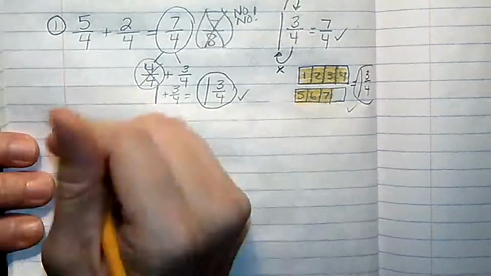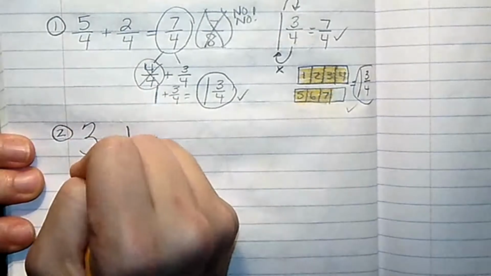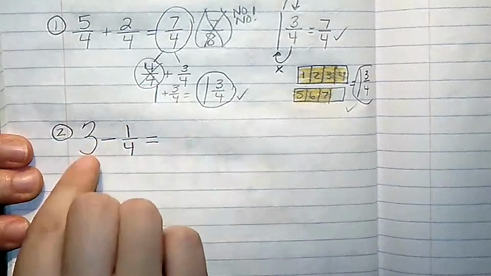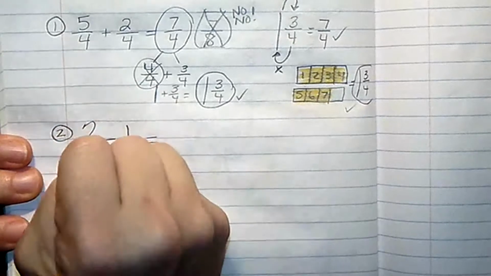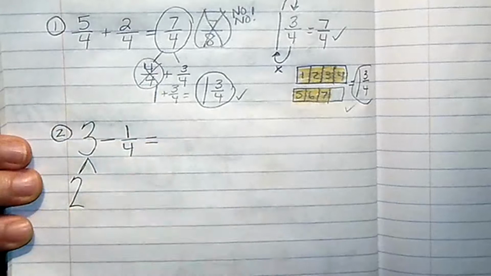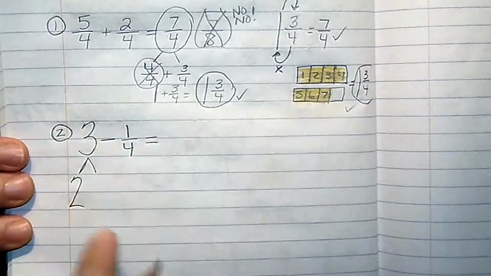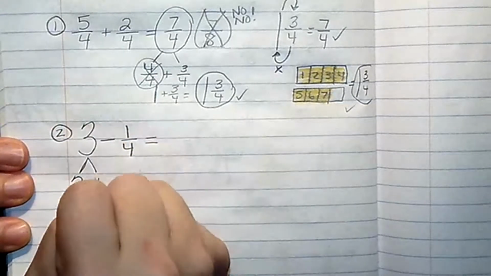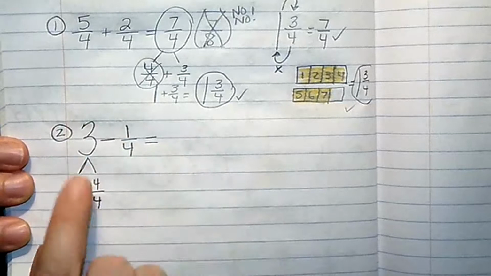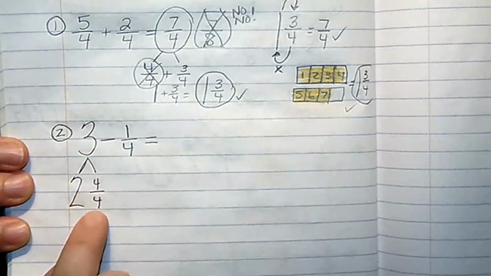Let's start by renaming my 3. I could say, I want to call this 3. I want to start with a 2 though. I'm going to say it's 2, and how many more pieces do I need to equal 3? 2 and 4/4 is the same as 3, because 4/4 is the same as 1 whole.